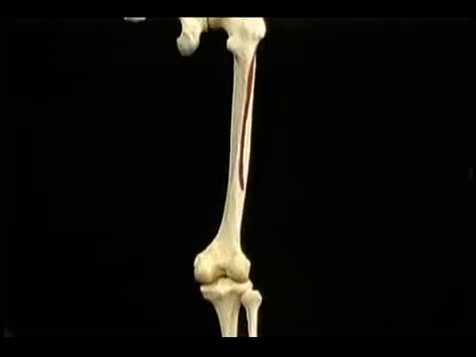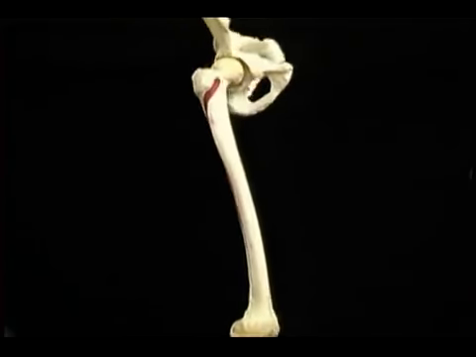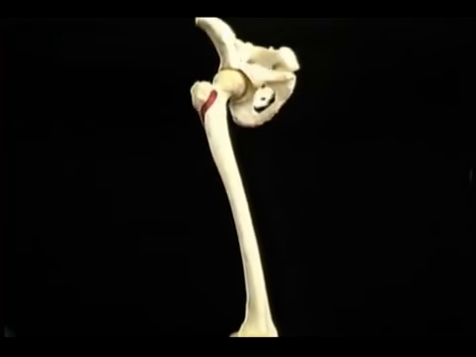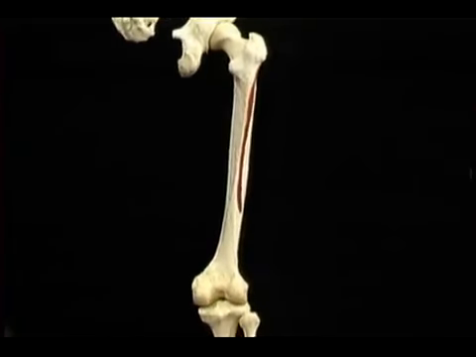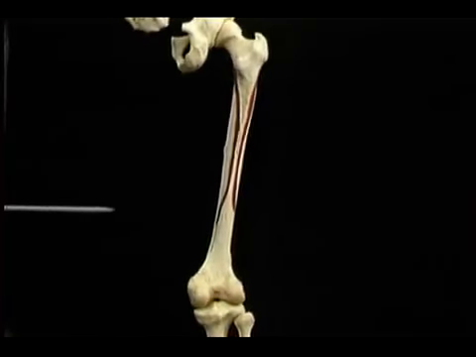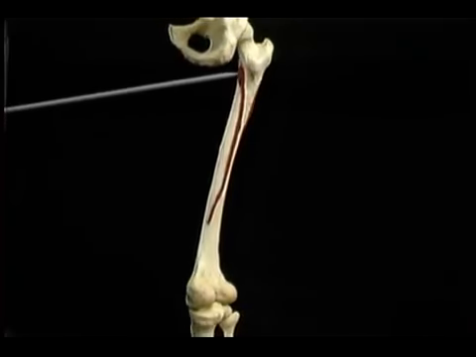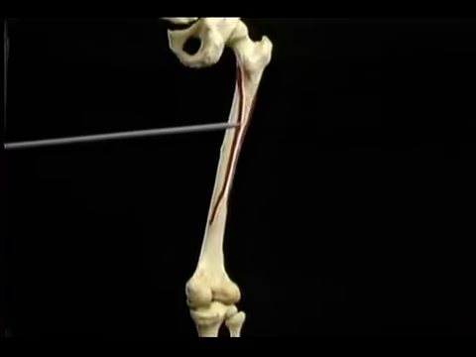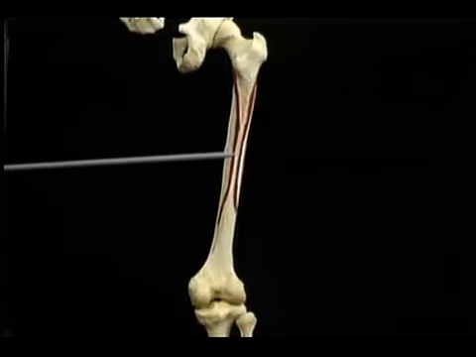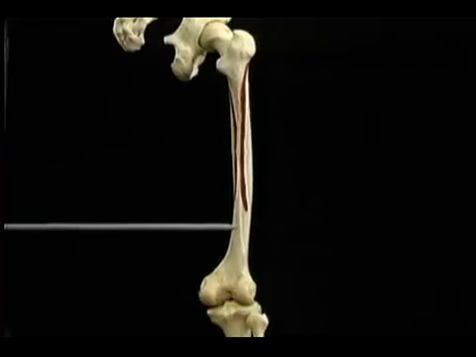Vastus lateralis arises from the lateral edge of the linea aspera and from the side and front of the greater trochanter. Vastus medialis arises from the medial edge of the linea aspera and from just below the lesser trochanter. The thin strip of bone between these two lines of origin provides the insertion of all the adductor muscles and also the origin of the short head of biceps.